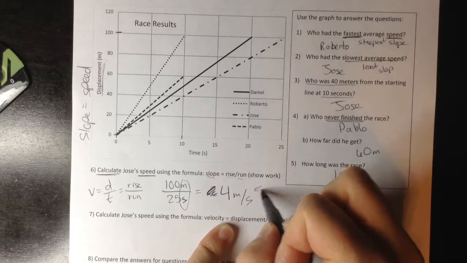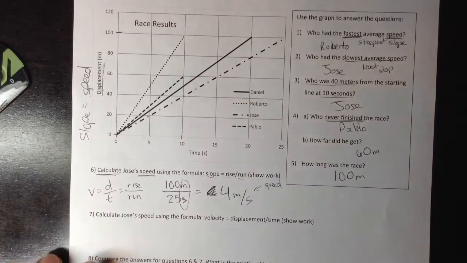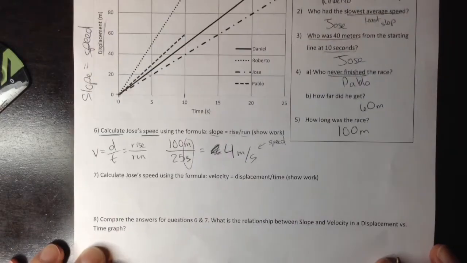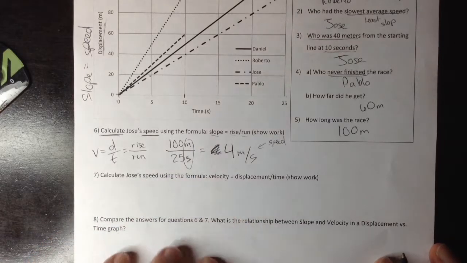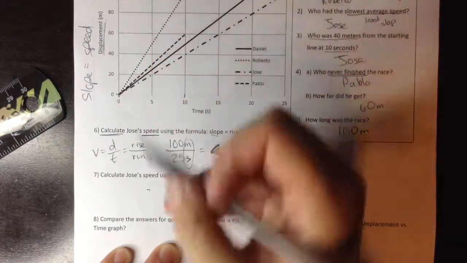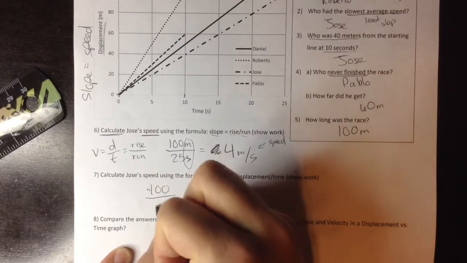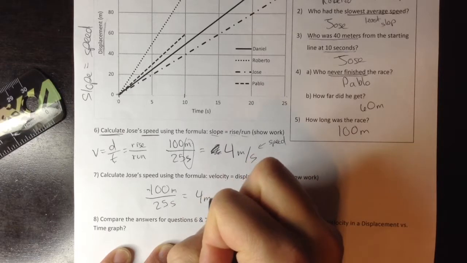Remember, meters per second, those are units for speed. There we go. Calculated speed using the displacement: displacement divided by time. Displacement of 100 meters, time of 25 seconds, 4 meters per second.